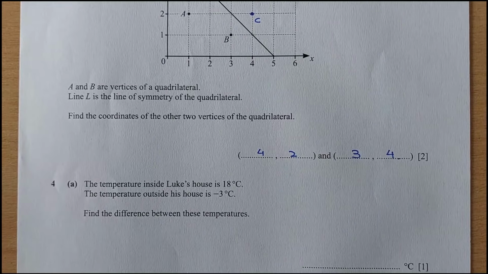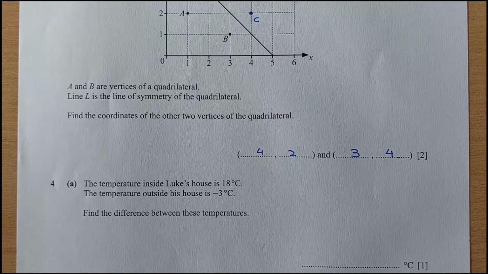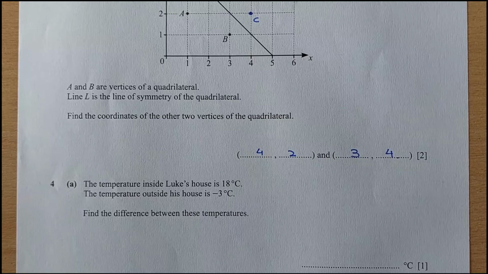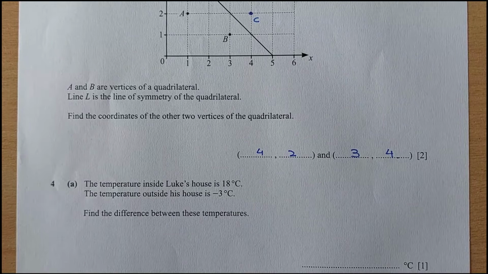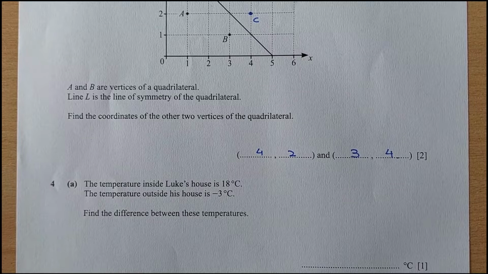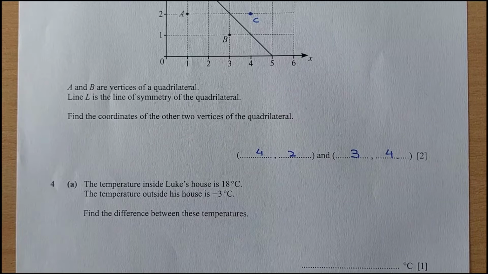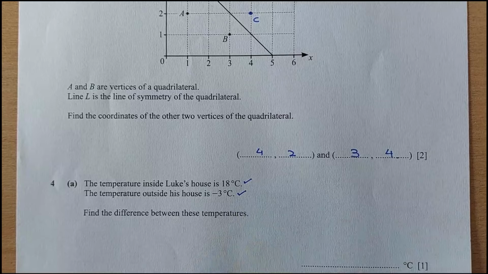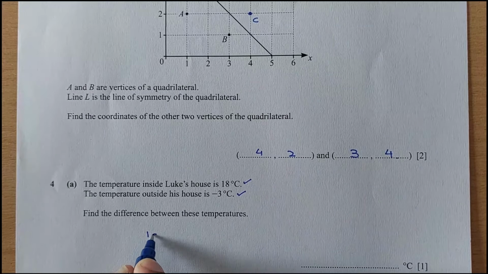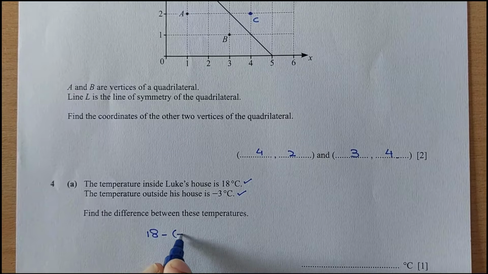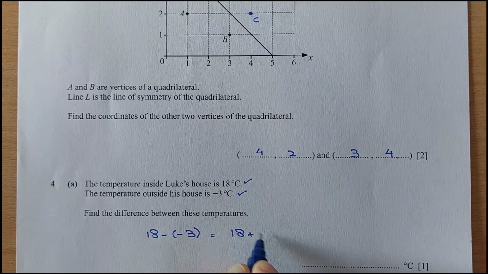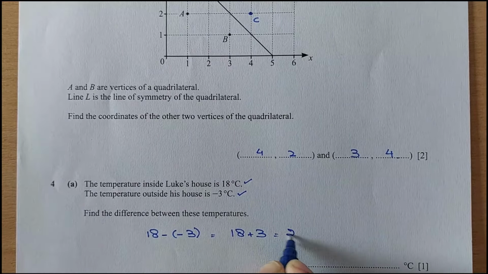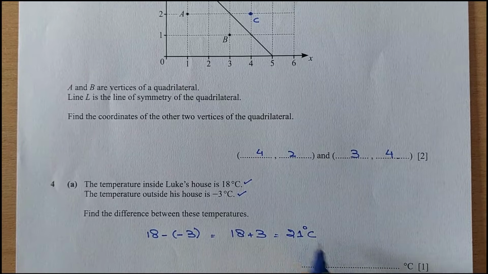Question number 4, in A part, the temperature inside Luke's house is 18 degrees. The temperature outside his house is -3 degrees. Find the difference between these temperatures. The difference in temperature means the inside temperature minus the outside temperature. So the inside temperature is 18, subtract the outside temperature, which is -3. So we have 18 plus 3, which equals 21 degrees Celsius.